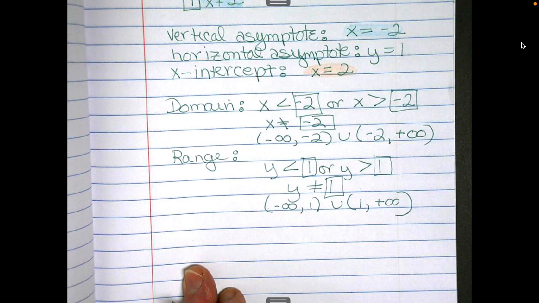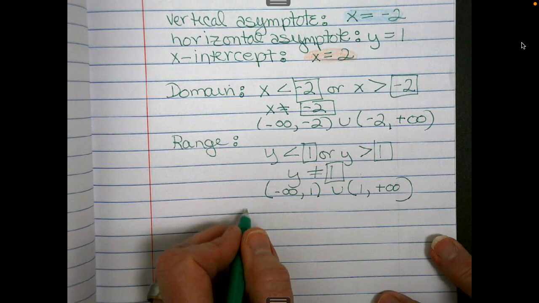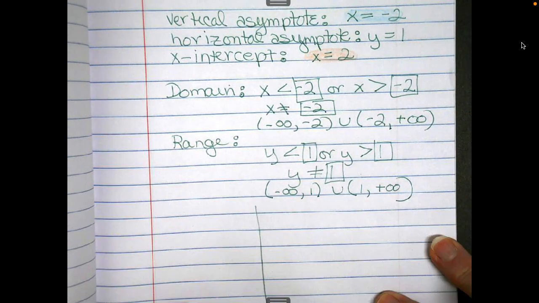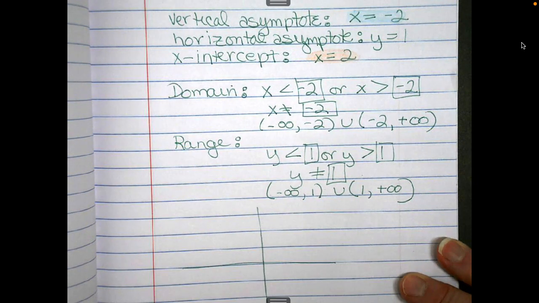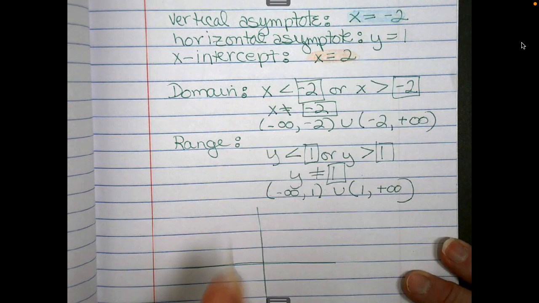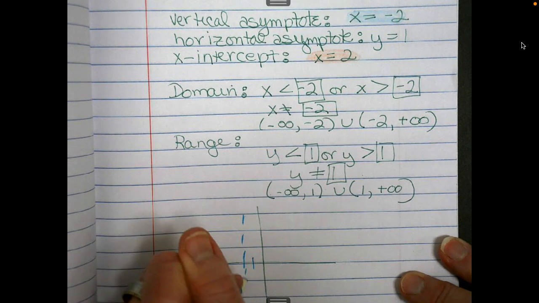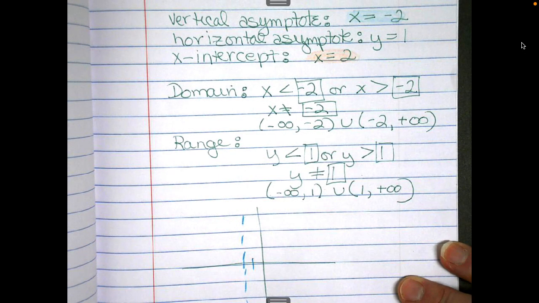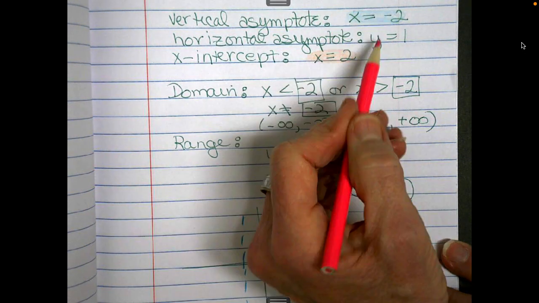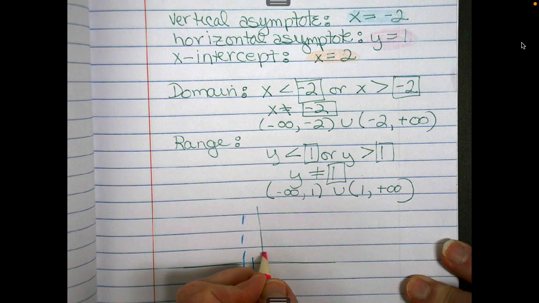So you can use Desmos.com, or you can just sketch it out. This is our last one. Yep, I'll go ahead and call this our last one. We'll sketch it out. The vertical asymptote is x equals -2, so that's here. Okay. Horizontal asymptote, y is 1. I guess I'll make it pink. So right there.